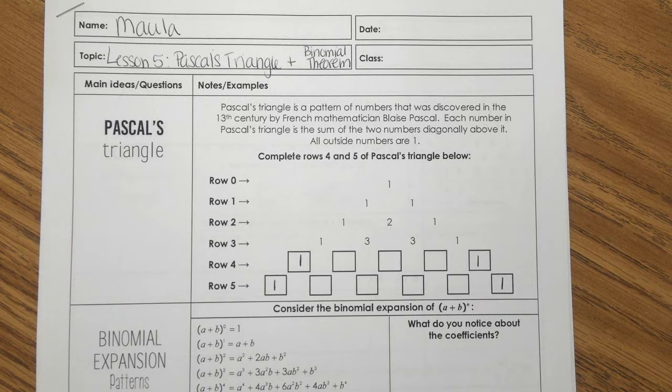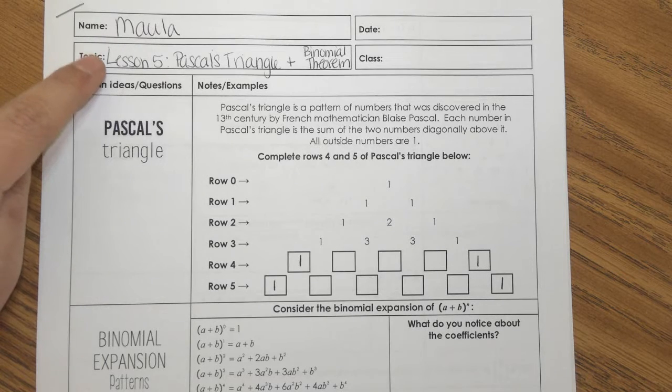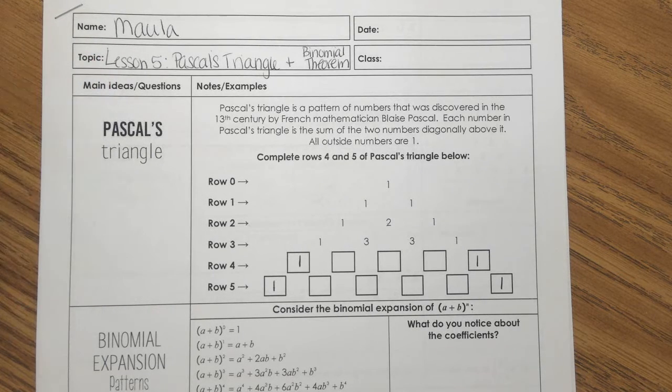Alright guys, so today you're taking notes on lesson 5. It's on Pascal's triangle and the binomial theorem. So make sure that you're writing that up at the top in the topic section. The date for you guys would be March 14th, and either you're putting block 4 or 6 up there.